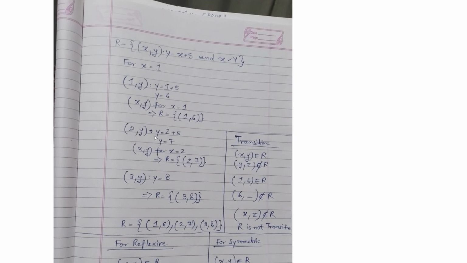For x equal to 2, the value of y is equal to 7, and for x equal to 3, the value of y is equal to 8. So the relation R of natural numbers is {(1, 6), (2, 7), (3, 8)}.